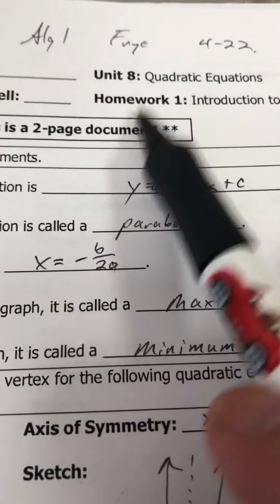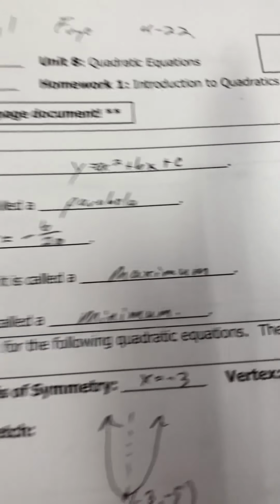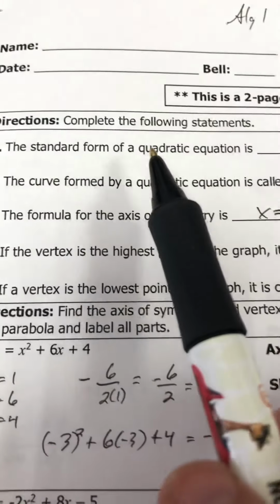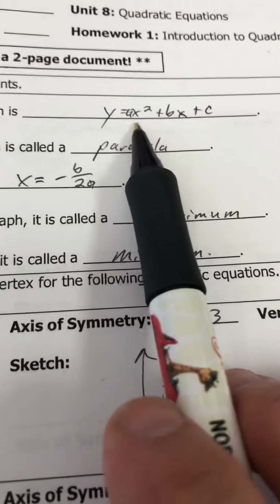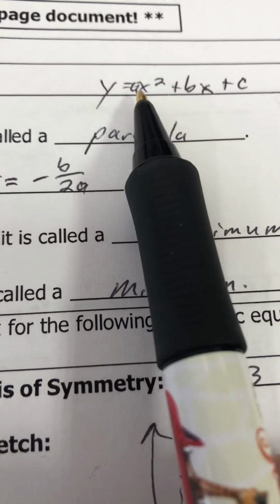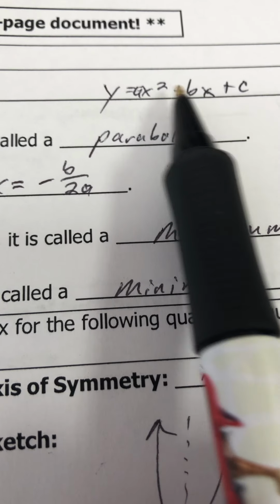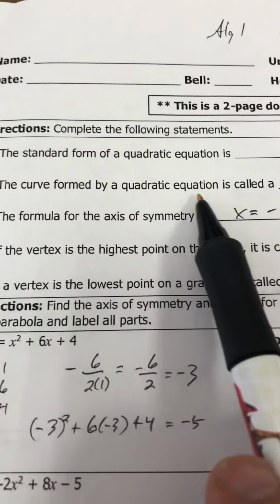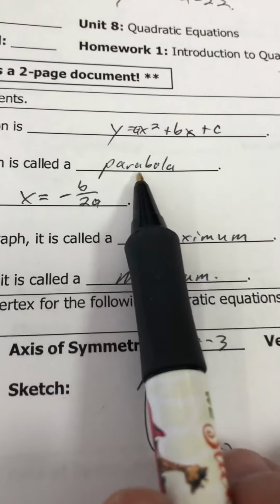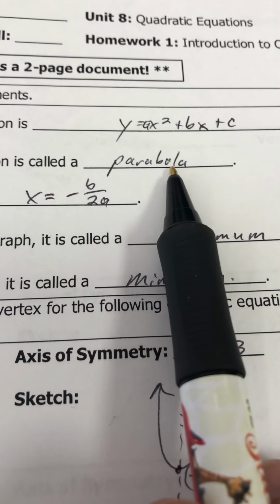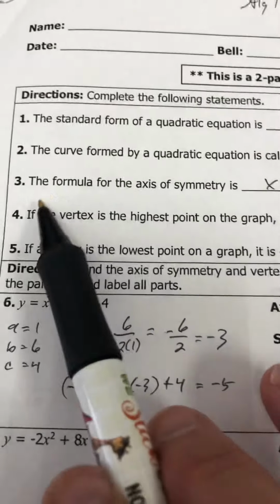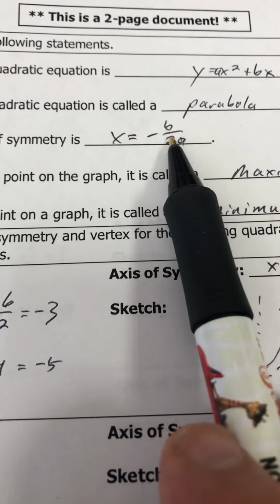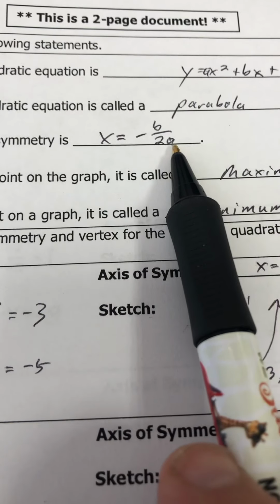I'm looking at Unit 8, Homework 1, Introduction to Quadratics. The standard form of a quadratic equation is y equals ax squared plus bx plus c. The curve formed by a quadratic equation is called a parabola, P-A-R-A-B-O-L-A. And the formula for the axis of symmetry is x equals negative b over 2a.